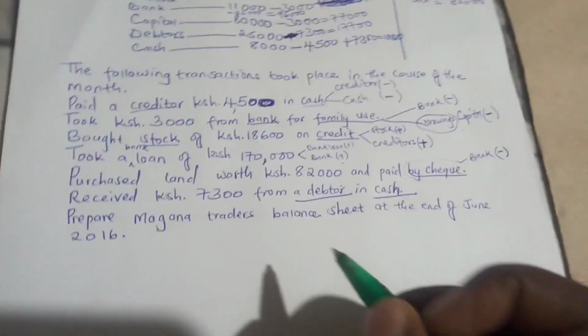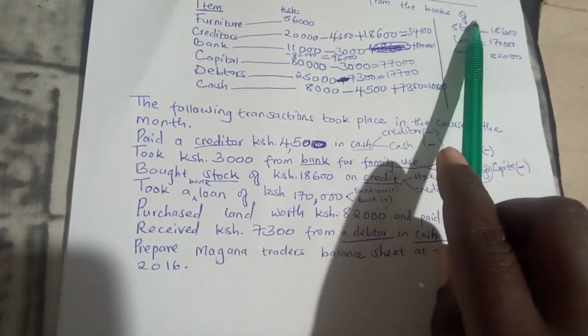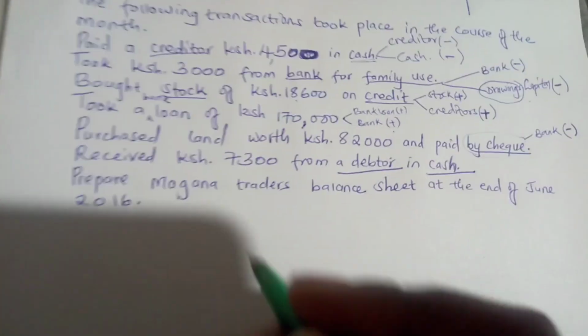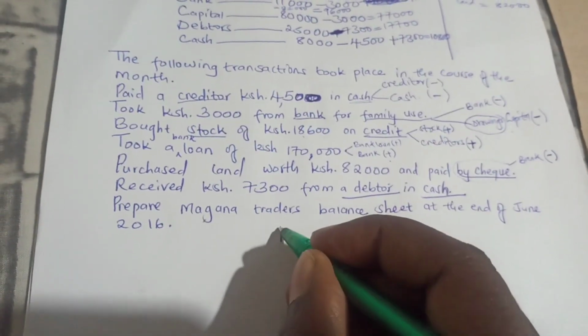So when recording a balance sheet, don't you forget, always start with the name of the business. And you're told that is Magana Traders. Our business is Magana Traders.